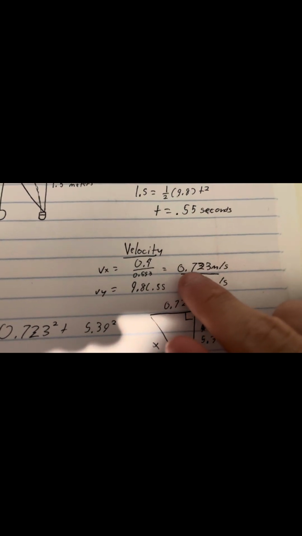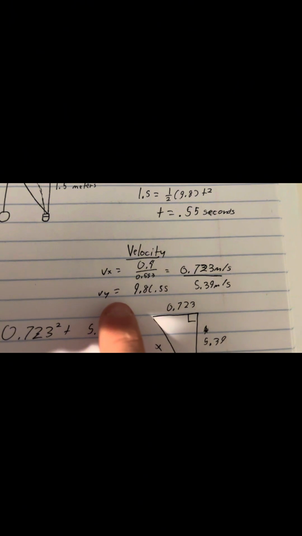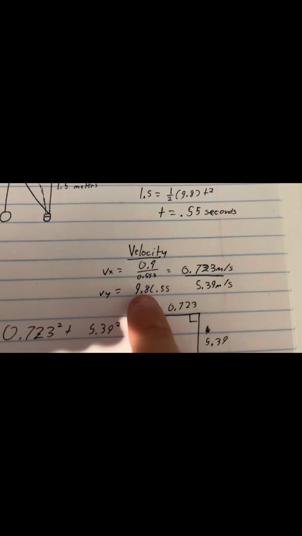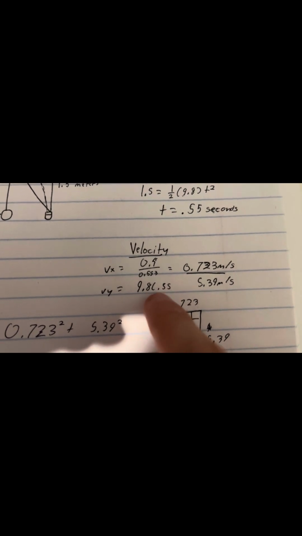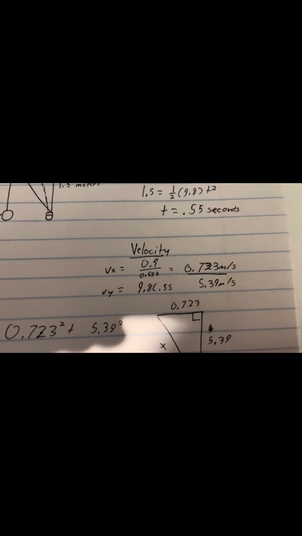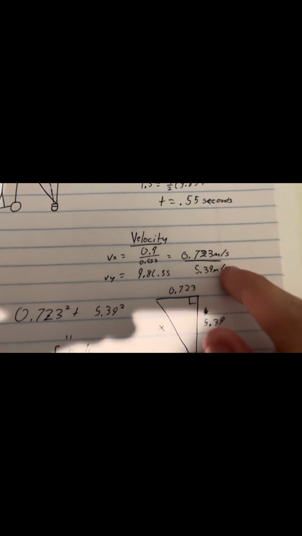And that will leave us with 0.723 meters per second in the x direction. And then for v of y, we have 9.8, which, again, is the acceleration, times 0.55, which tells us the vertical velocity, which would end up being 5.39 meters per second.